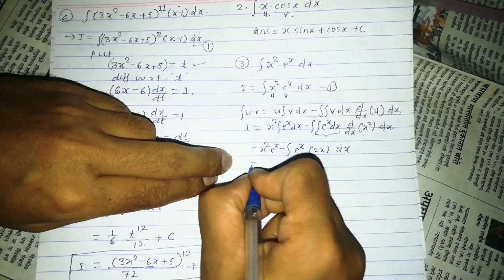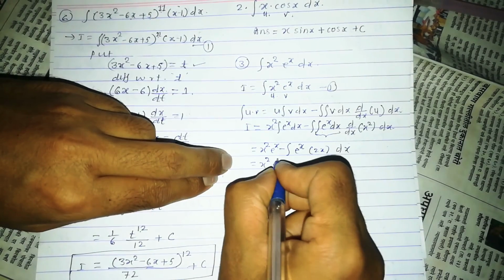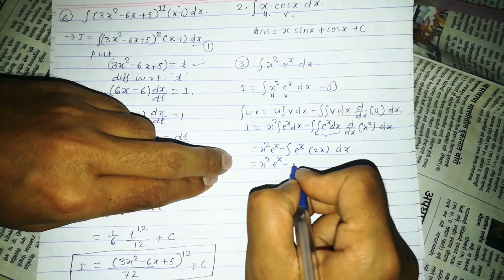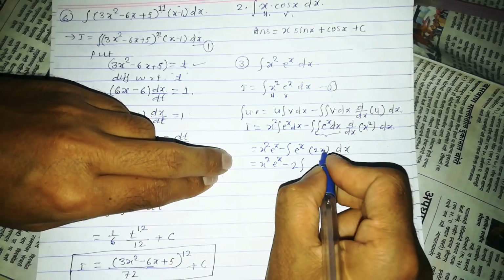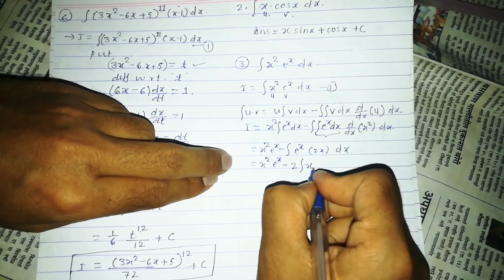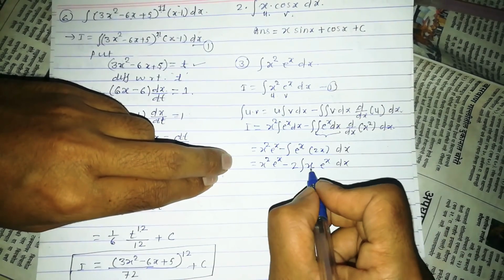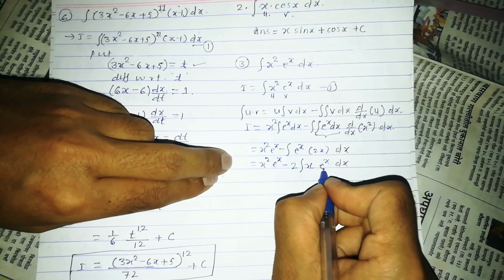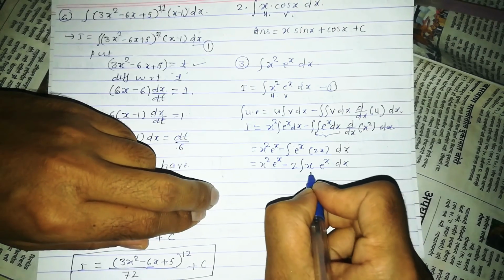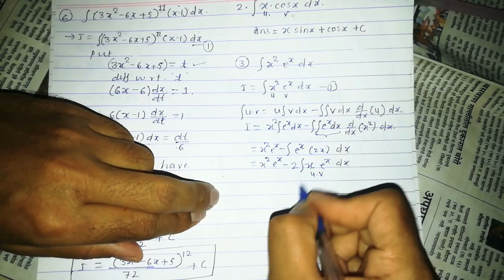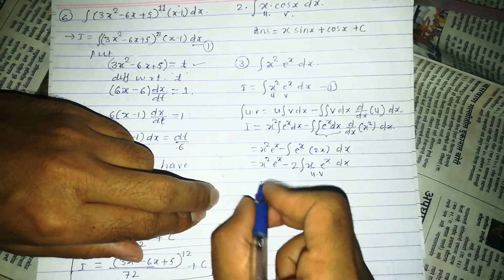Now if you observe here, this term we will keep as it is, minus, 2 is constant, take it outside integration, this x term I will take as first function now, and e raised to x dx. So if you observe, again x into e raised to x is there, that means again we have to use the u into v rule for this particular function. So again we will apply that rule.